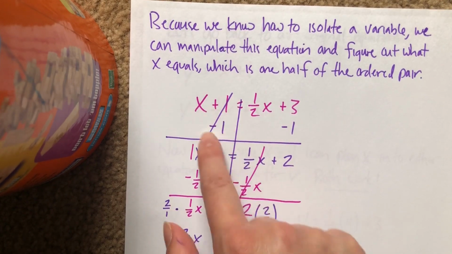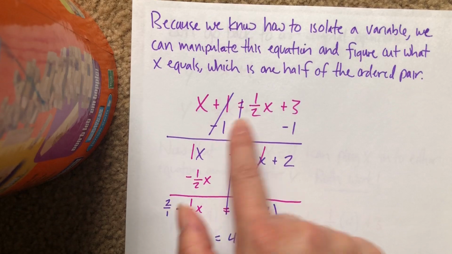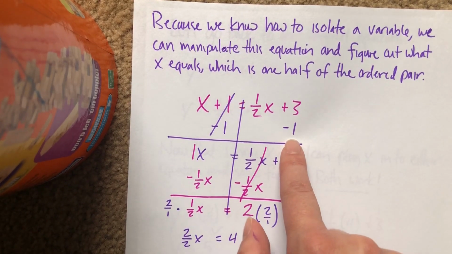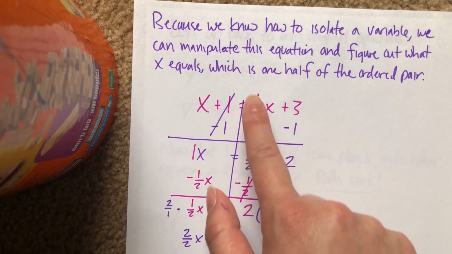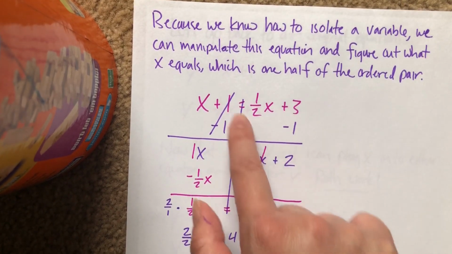I'm going to bring this 1 over to this side. This is plus 1, so I'm going to go ahead and subtract 1. If I do that to one side, I must do it to the next. So x plus 1 equals 1/2 x plus 3. Subtract 1 from both the numbers, and I bring down the x.